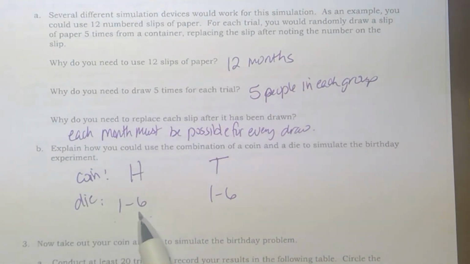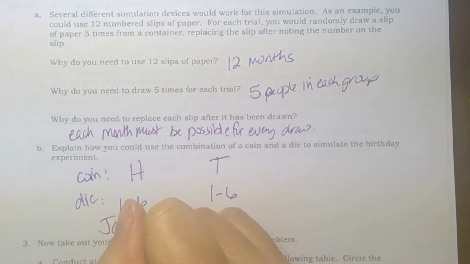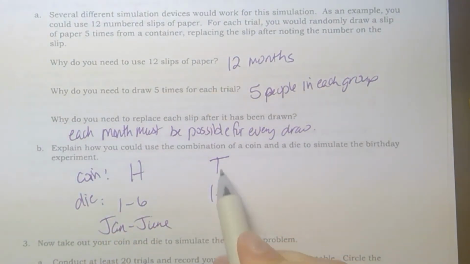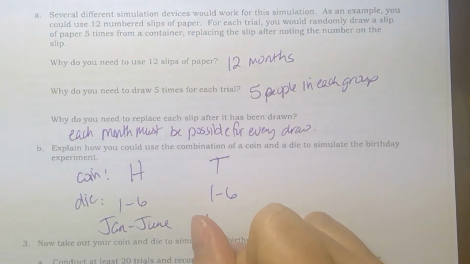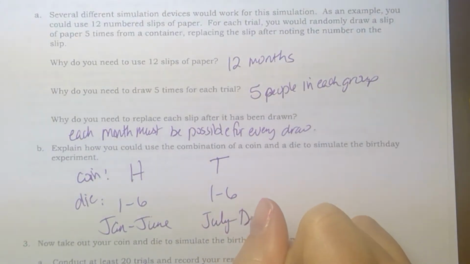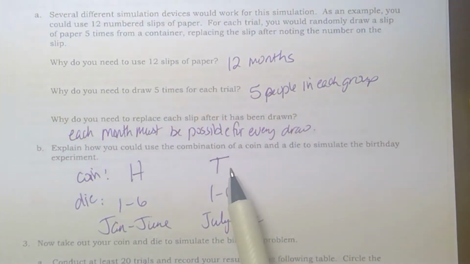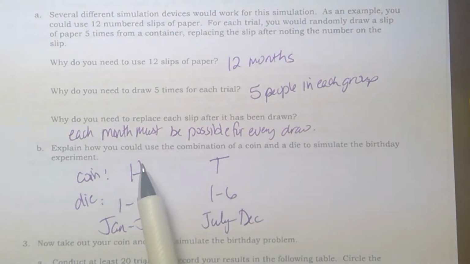So heads 1 through 6 may account for January through June, and then tails 1 through 6 would be July through December. So if you flip a coin and get tails, you roll the die and you get a 6, tails 6 would be December. Heads 6 would be June. Heads 1 would be January. Tails 1 would be July. And then you would assign the months in between accordingly.